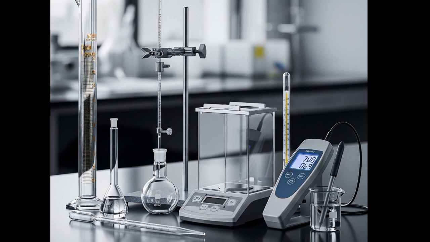The other point is measuring equipment. Instruments for quantifying volume, mass or other properties, like graduated cylinder, burette, pipette, volumetric flask, analytical balance, thermometer, and pH meter.